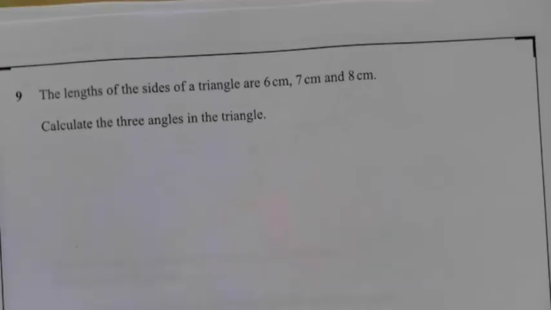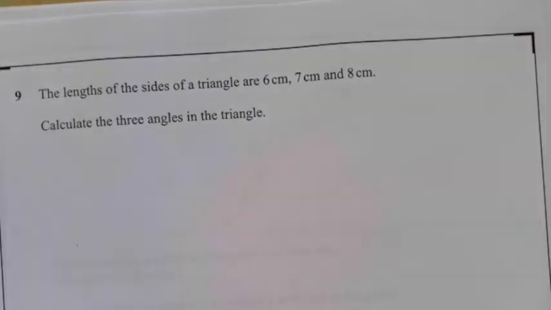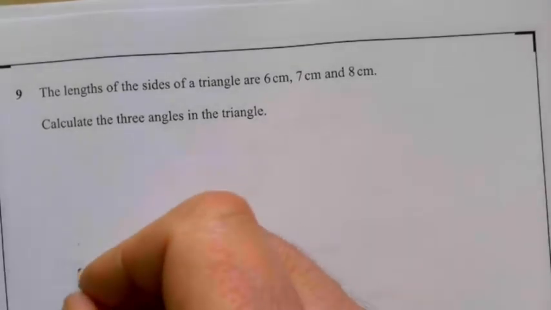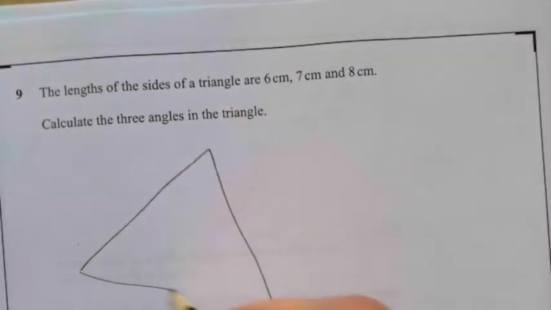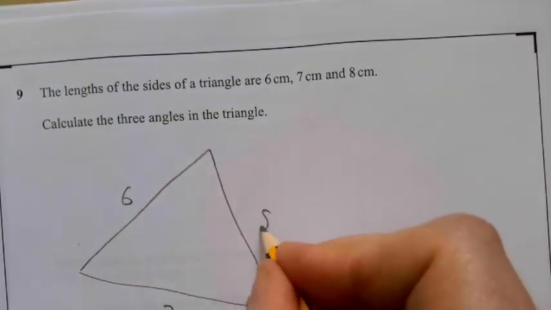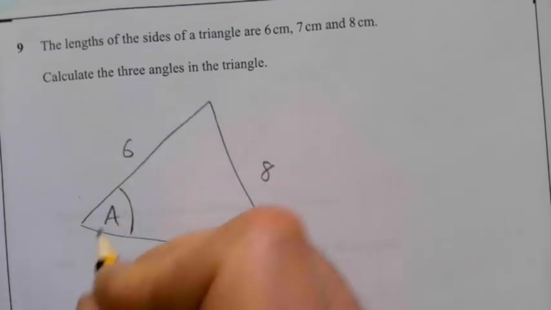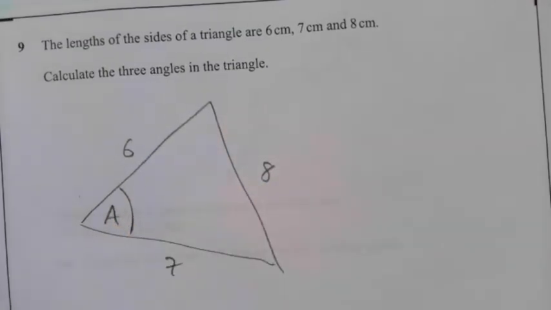The lengths of the sides of a triangle are 6, 7, and 8. Calculate the three angles in the triangle. 6, 7, and 8. And I'm going to try and work out this angle here. I'm going to call this one A. I'm going to need to use our cosine rule.